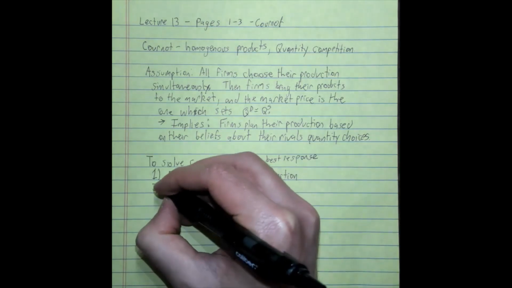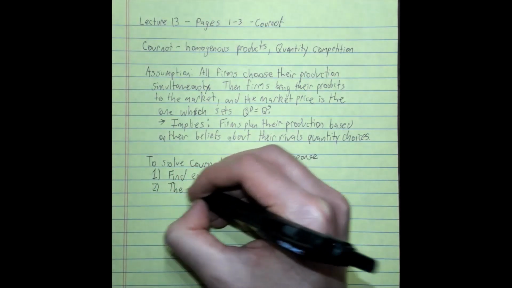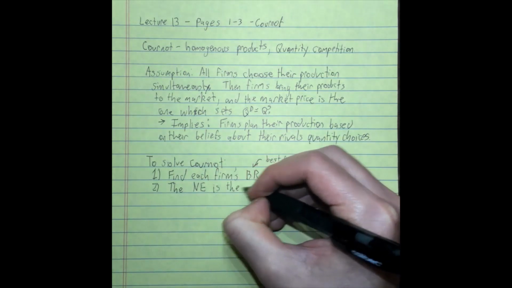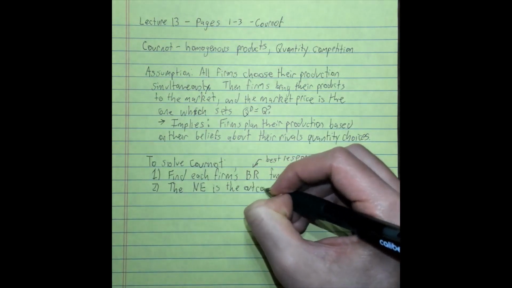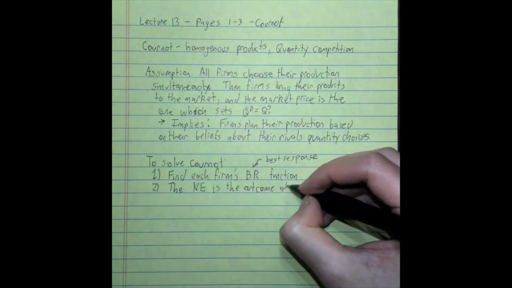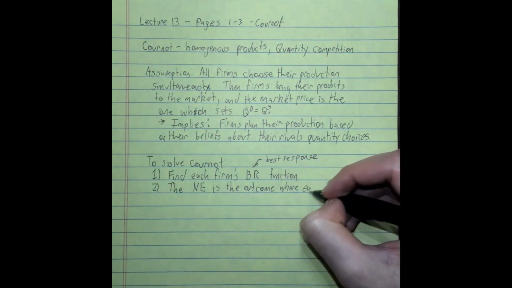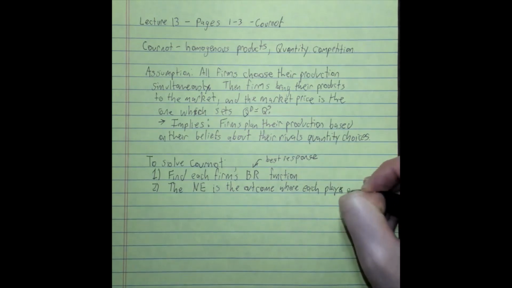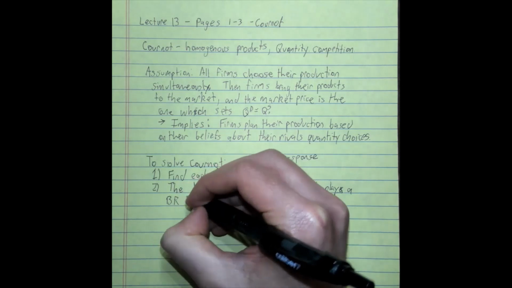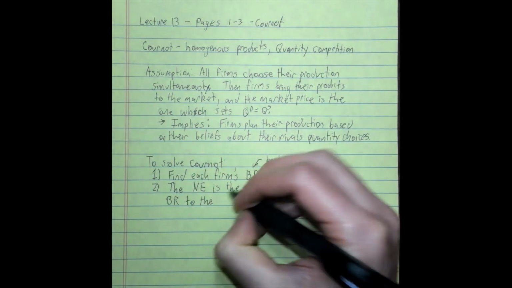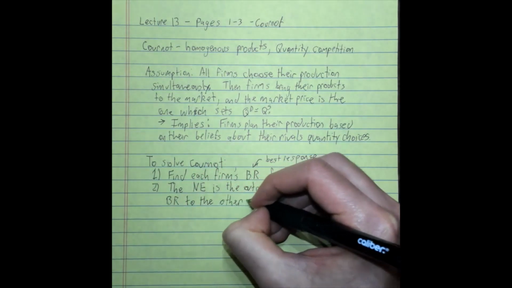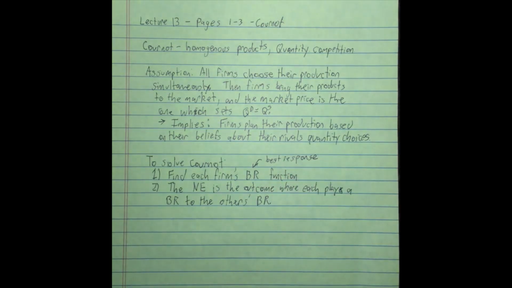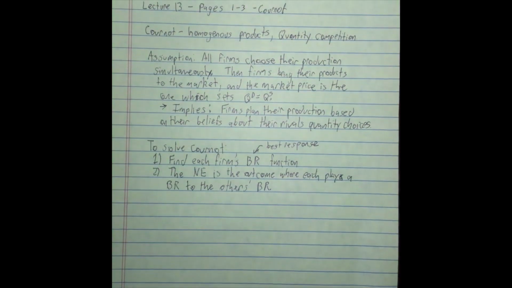And then the Nash equilibrium, NE for Nash equilibrium, is the outcome where each firm plays a best response to the other's best response. All right, simple enough? It's just standard Nash equilibrium.